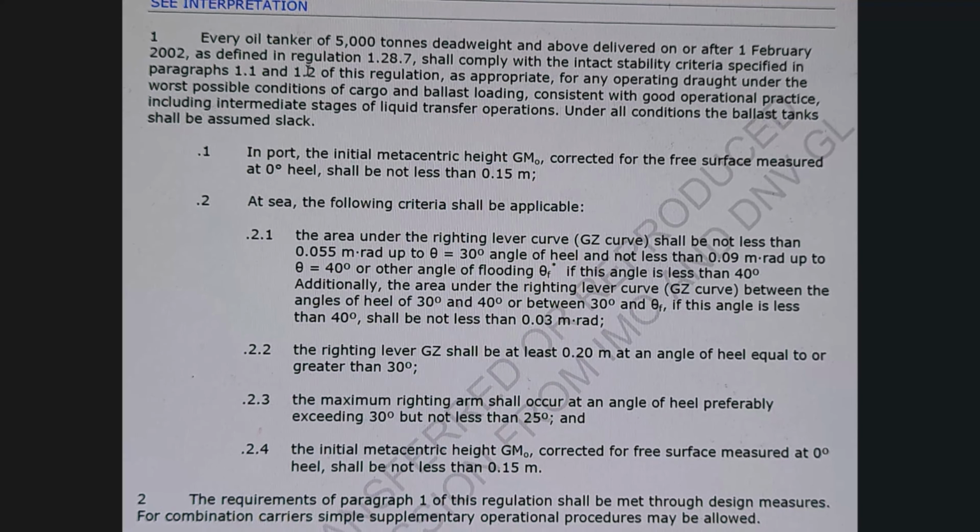So let's come to the criteria. Criteria are very famous criteria. You see criteria 1, 2, 3, 4. The first criteria is talking about the area under the righting lever curve, or GZ curve, as you know.